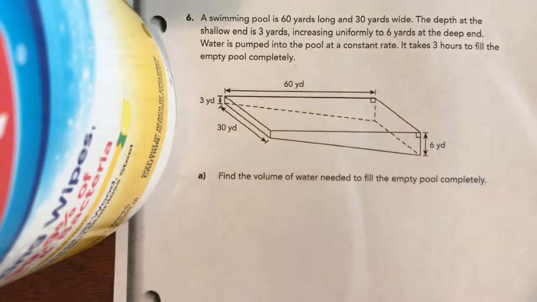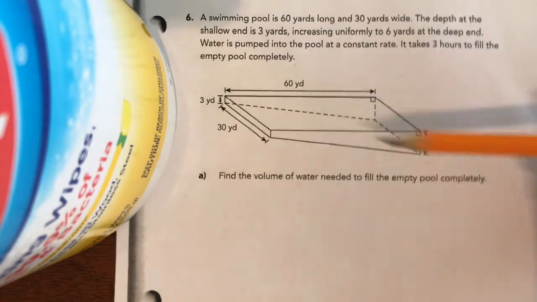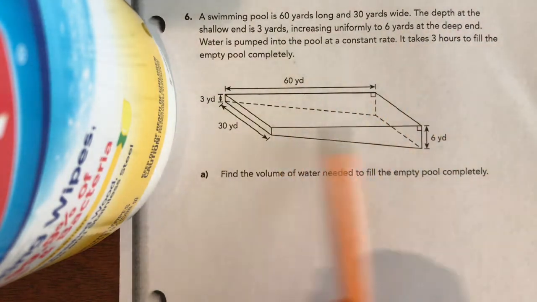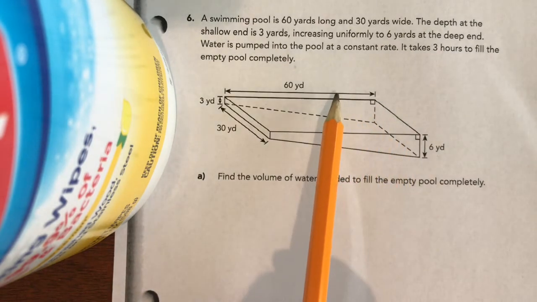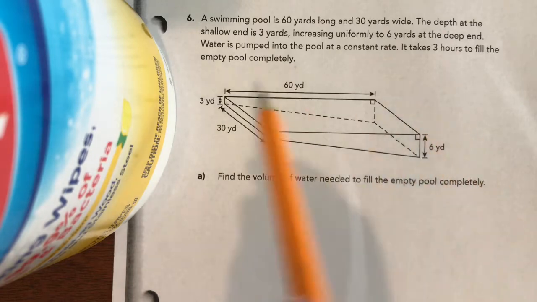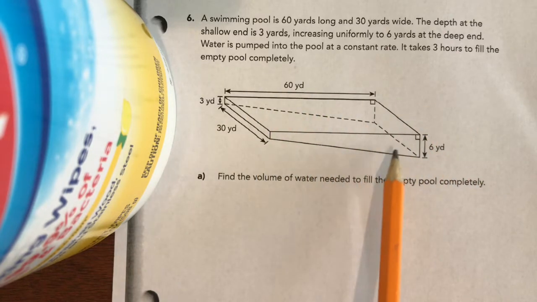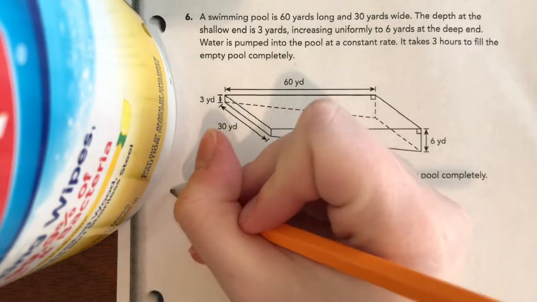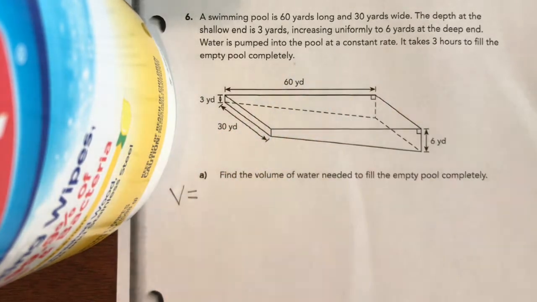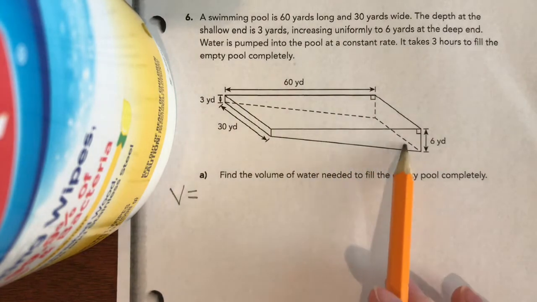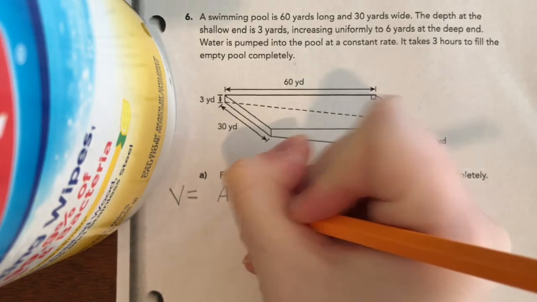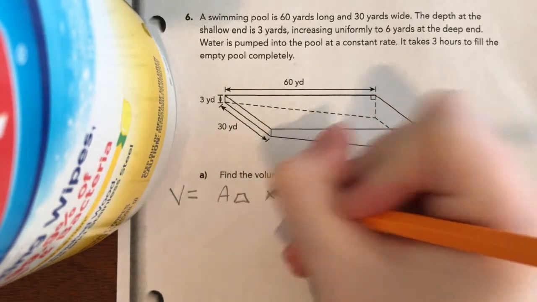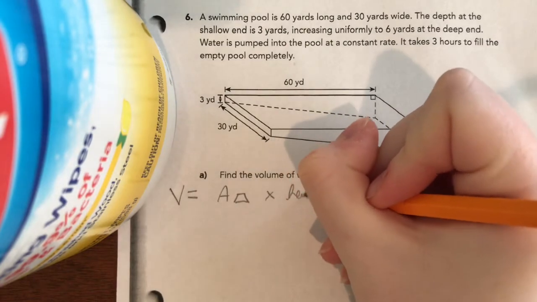Look at it sideways if you need to. There are 2 parallel bases and then other sides that are not parallel. So the bases that are uniform, that we could take cross sections from of this prism, are trapezoids. So our formula for the volume of this prism is going to be the area of one of these bases, or a cross section, which is the area of a trapezoid, times the height of the prism.